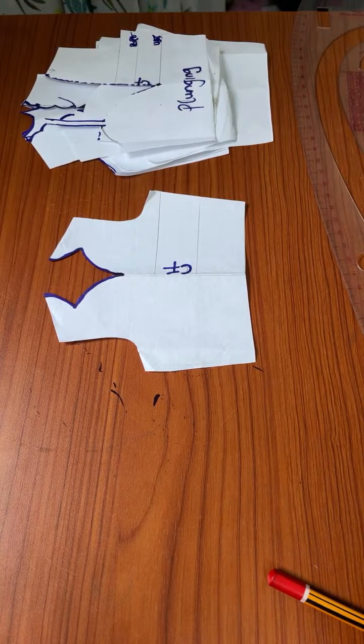The straight neckline along with a strap is what makes a spaghetti neckline.